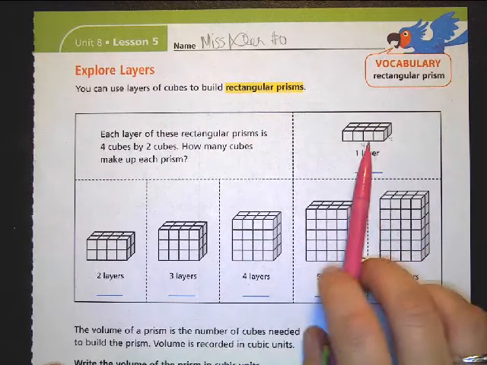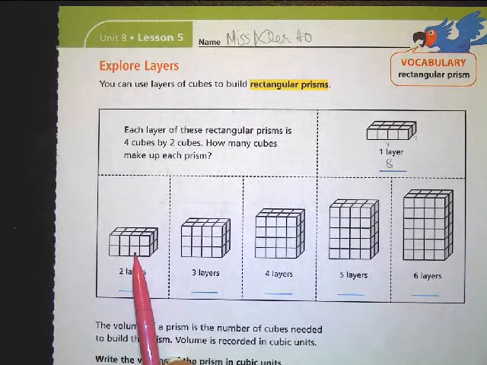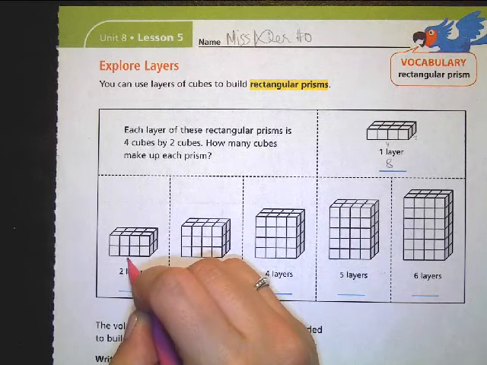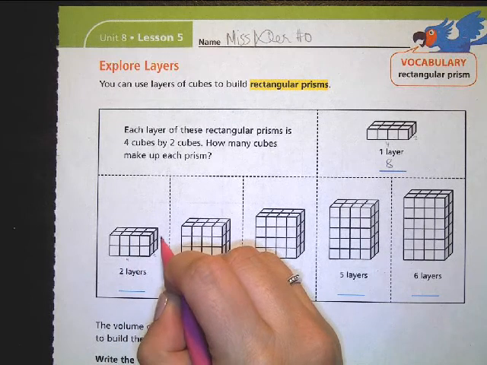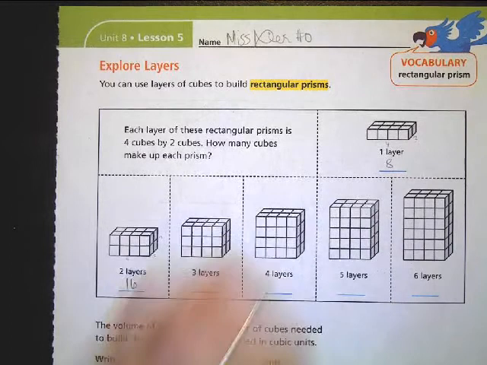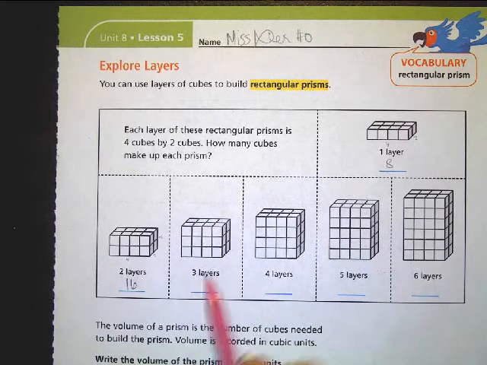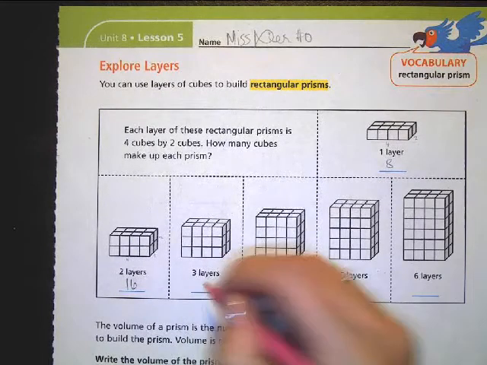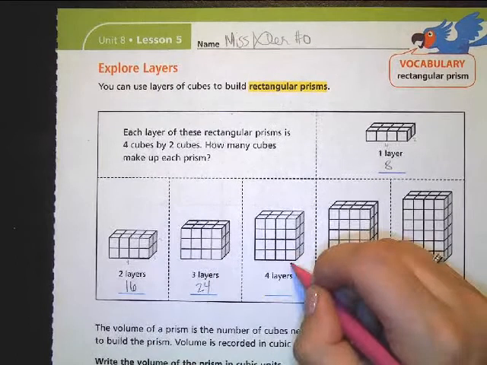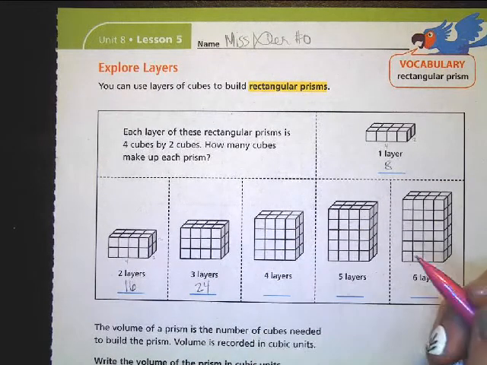So take a look. Now they've taken this layer and they've stacked another layer underneath it. So in 2 layers, right now what you have is a 4, a 2, and a 2. So if one layer was 8, 2 layers would be 16. If one layer was 8, 3 layers would be 3 times the 8, 24. If one layer is 8, then how many would 4 layers be? 4 times 8 is 32.